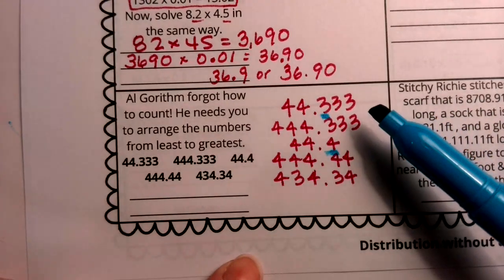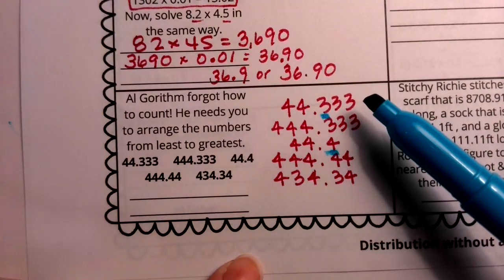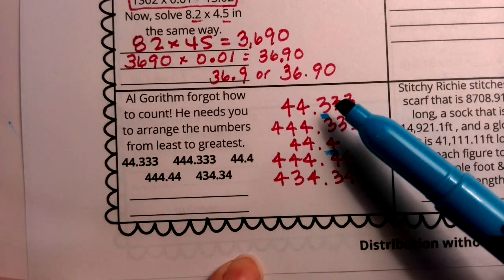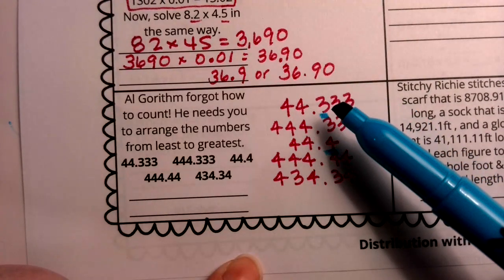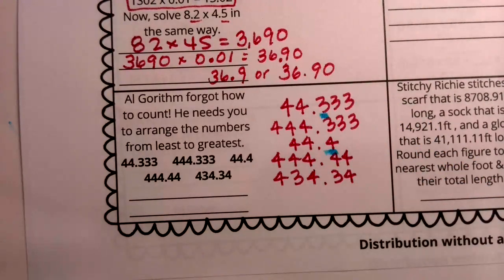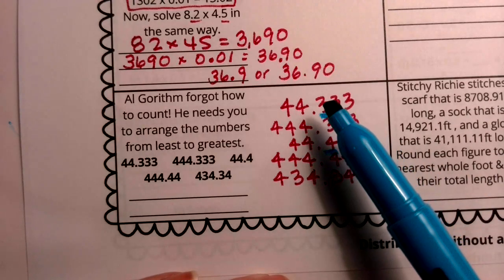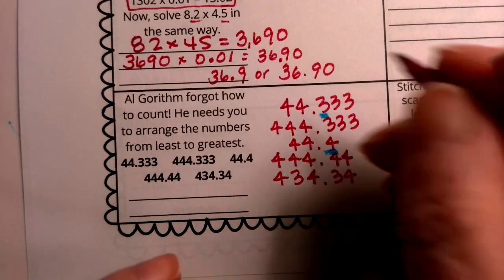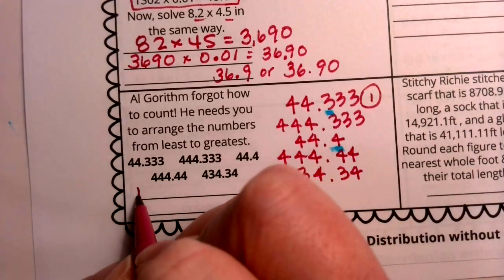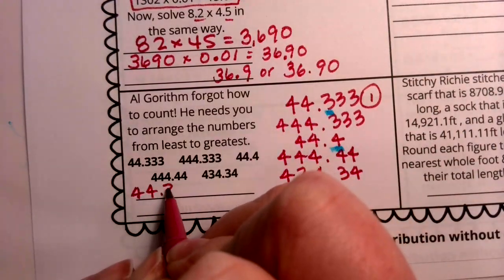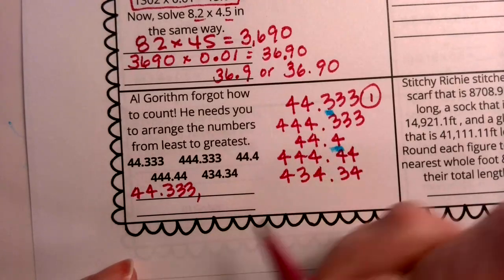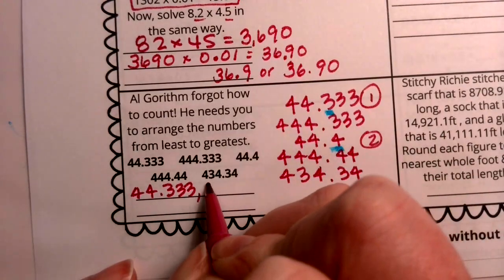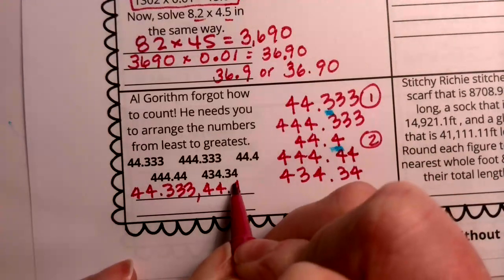I know that this number is going to be the least. Sure, it has lots of digits in the decimal value, but the tenths place is the largest bang for the buck, right? That is what gives away that this is smallest. So this is going to be the very first in my list, 44 and 333 thousandths. This is going to be second in my list, 44 and 4/10.